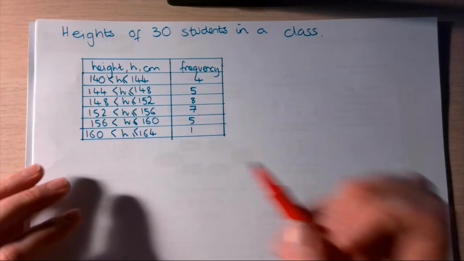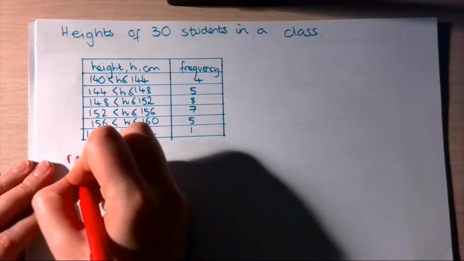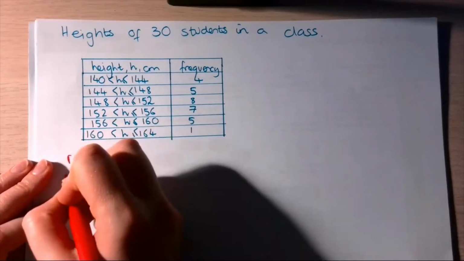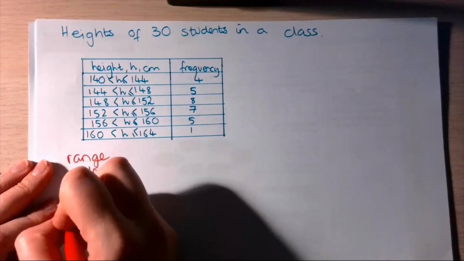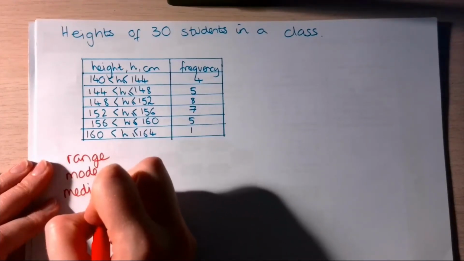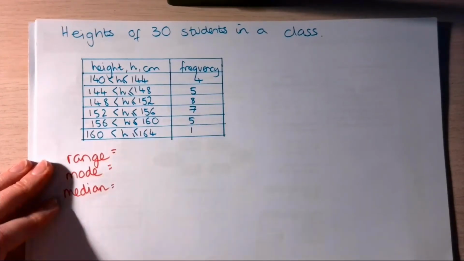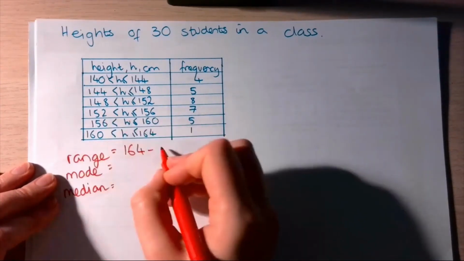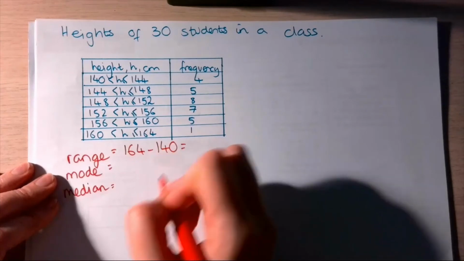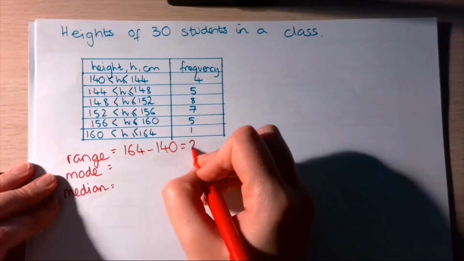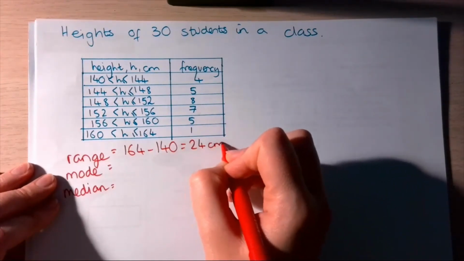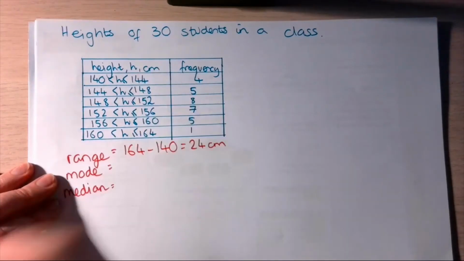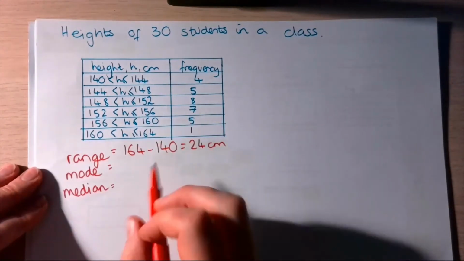Right then, so let's go on and first of all range, mode, median. Okay, they're the first 3, they're the nicer ones. Range: 164 minus 140. Okay, that's 24 centimetres. Okay, that's what we're working in. This is height of 30 students in a class.